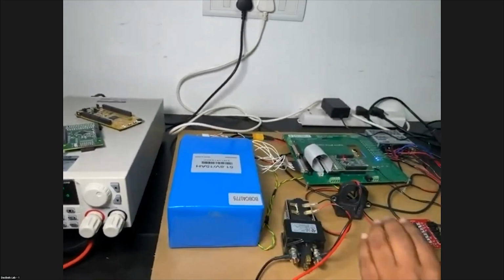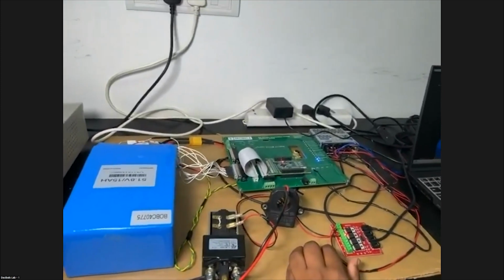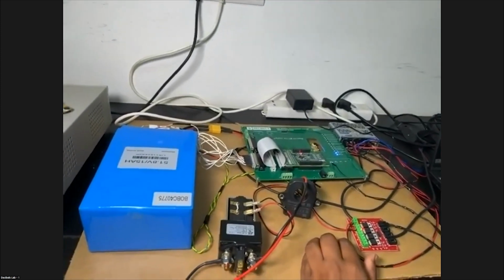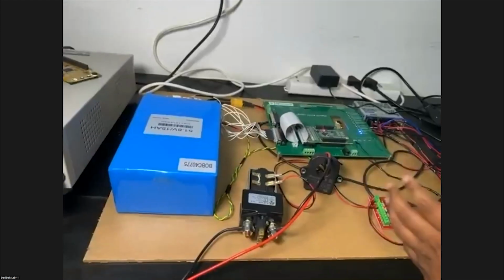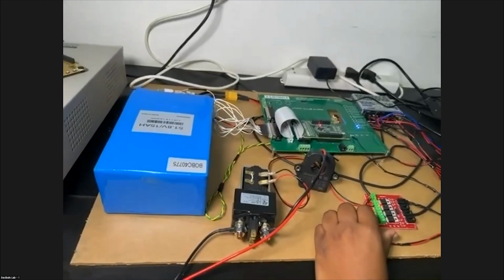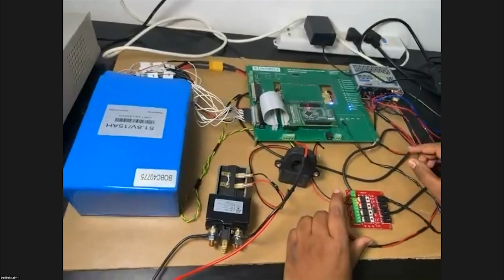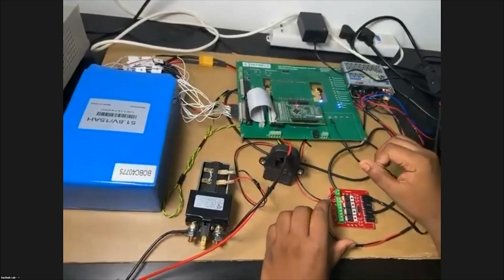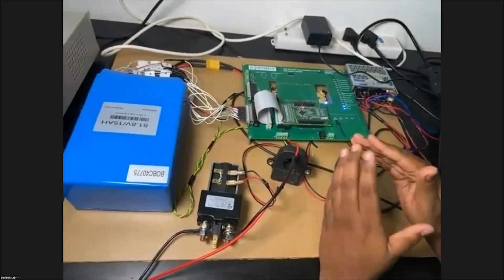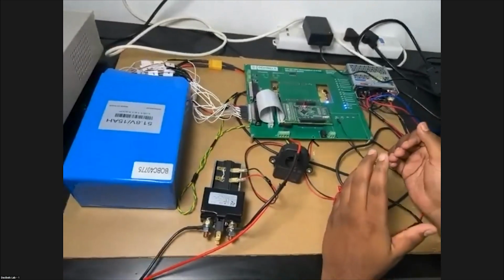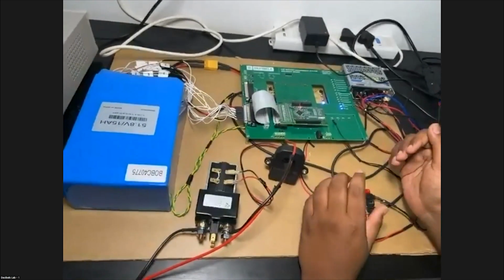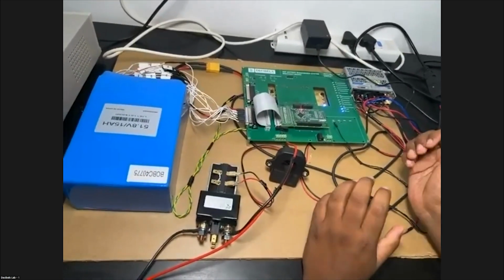So what I'm going to do, I'll just switch back to my screen, and I'll just set up some monitoring thing. Okay, and then you can see all the individual cell voltages, and about the code generation part, how we can implement it, and all the implementation. Okay. Yeah.